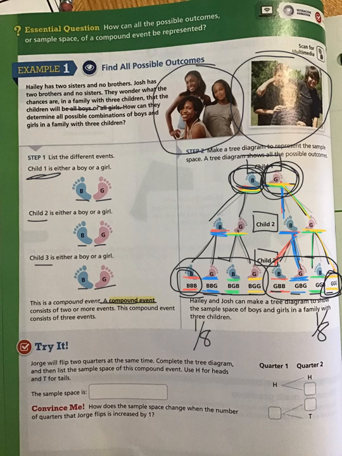George is going to flip 2 quarters at the same time. Complete the tree diagram and then list a sample space. Sample space are all the different outcomes. So when I'm looking at this, I'm going to flip a coin. I have a quarter 1 and quarter 2. My first quarter could land on heads or tails.